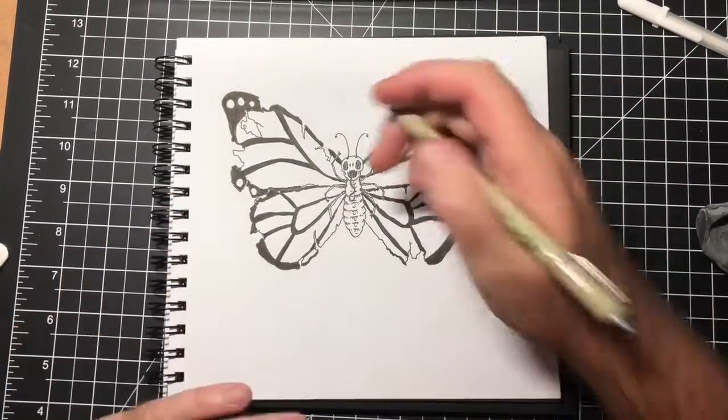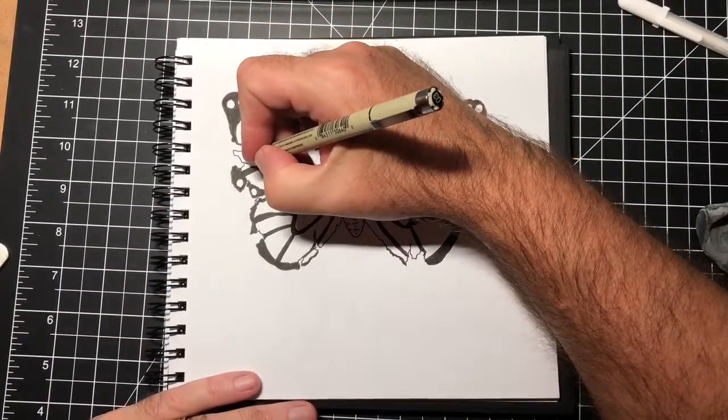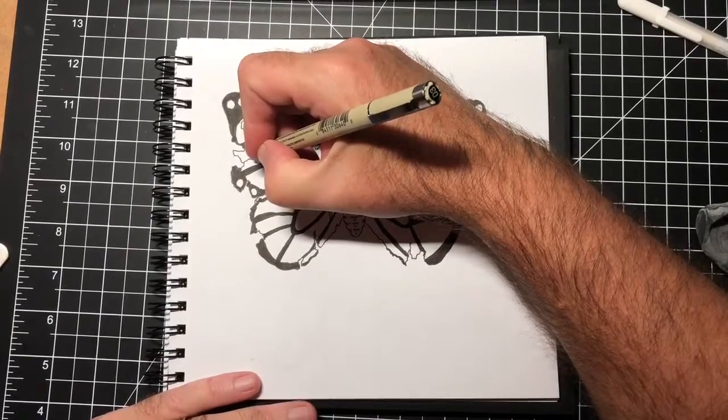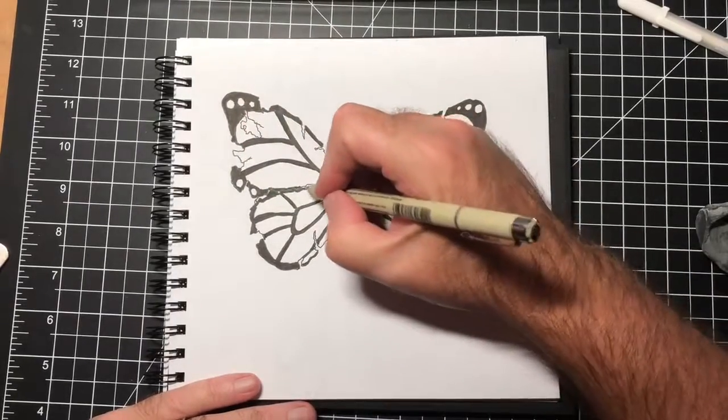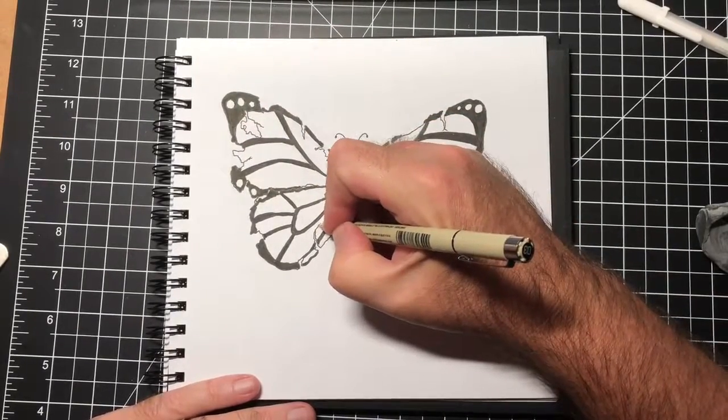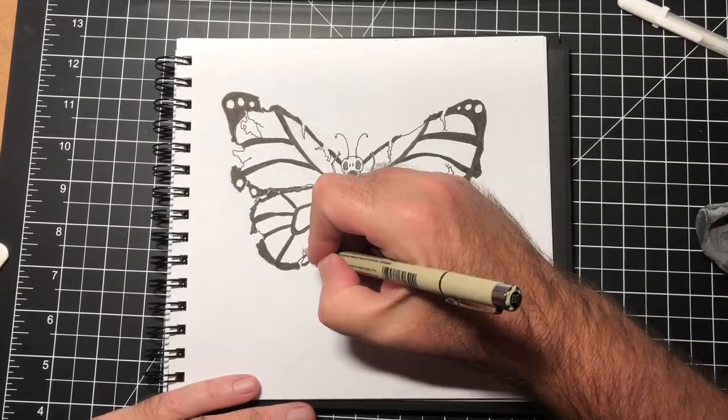But is he creepy looking? That's what I need to know. Did I succeed in making a creepy butterfly? Or is he just weird looking? I don't know. You decide.